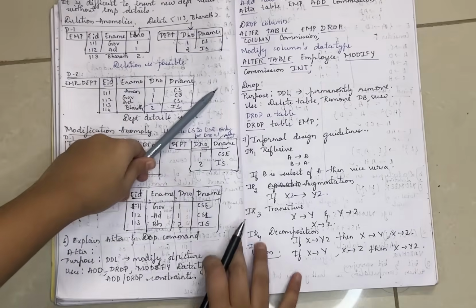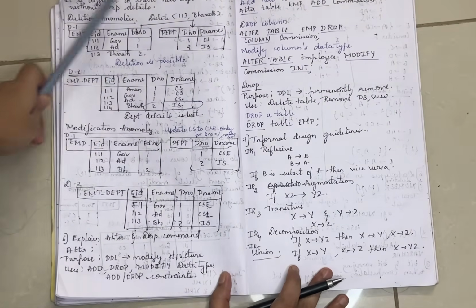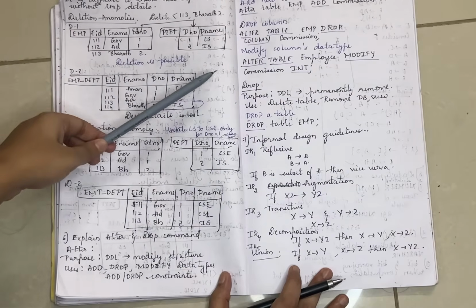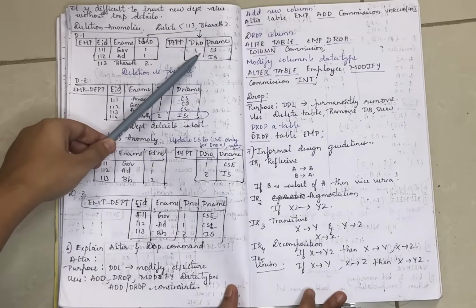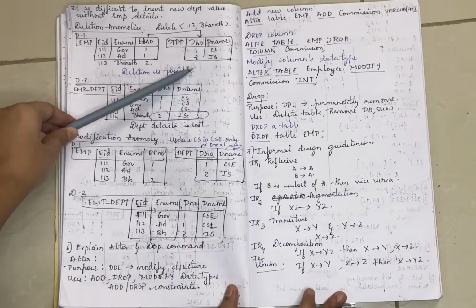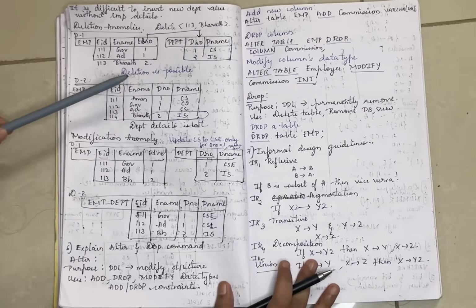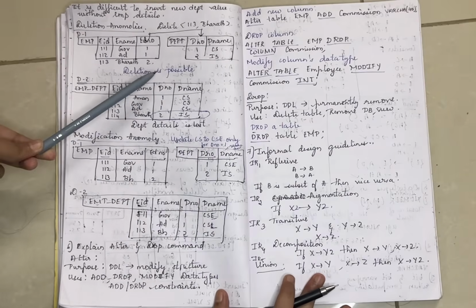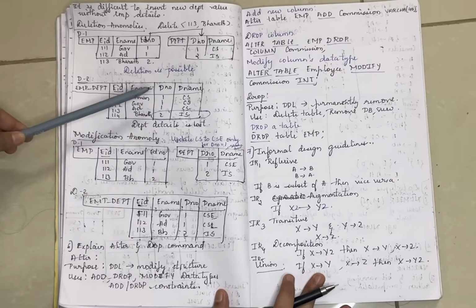Now let us consider one more example. Like it is difficult to insert a new department value without employee details. Means what? Like if you want to add only the department details but no employee details, then you can add here. Will it reflect here? Here it will be null, right? Similarly, if you want to add only EID and ENAME but not this one, it will be affected, right? So these details will be lost.